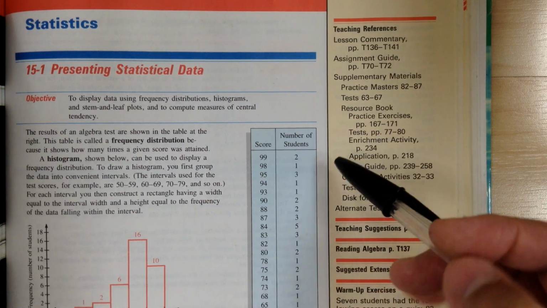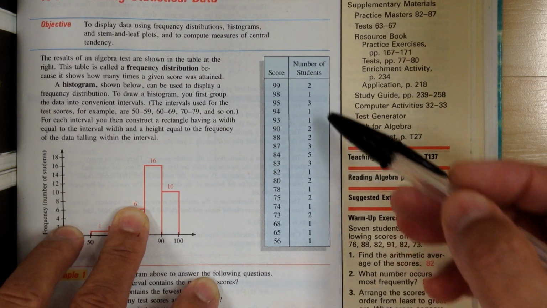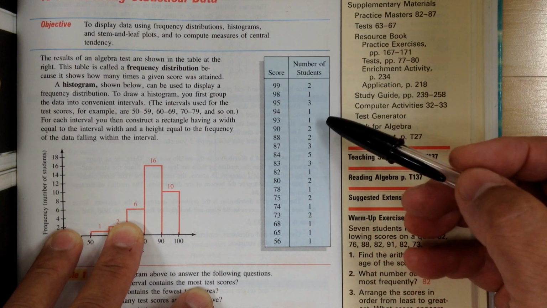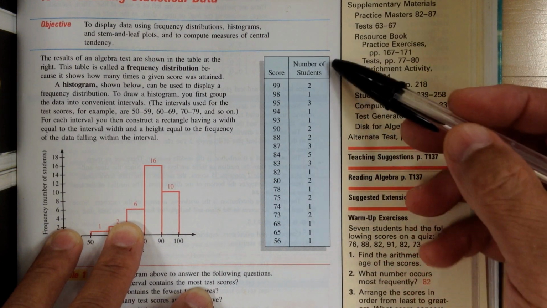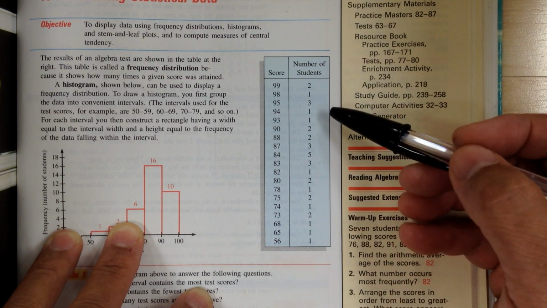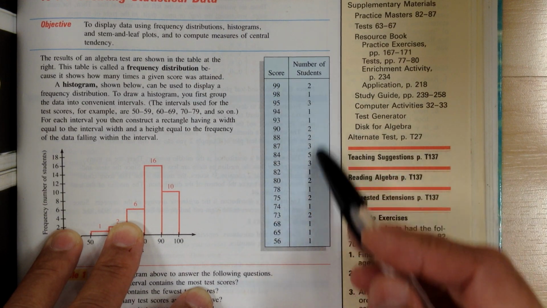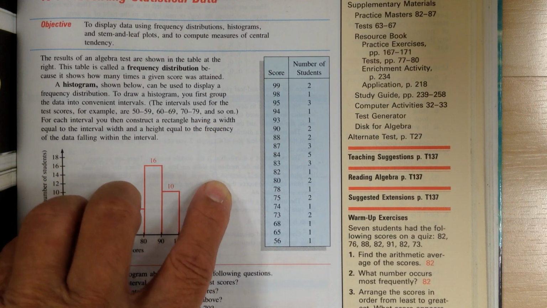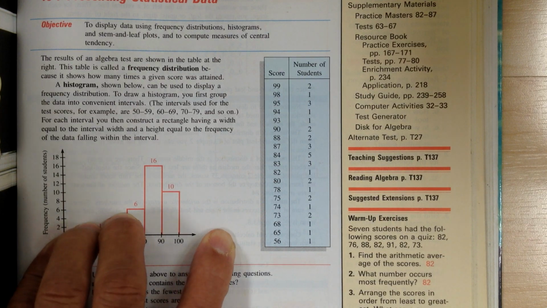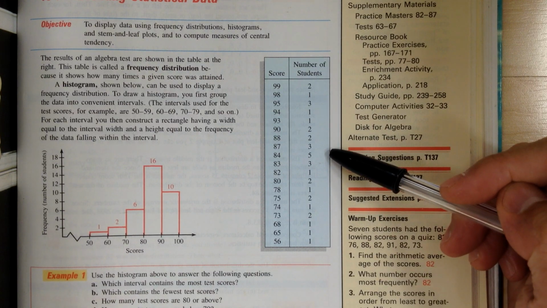Okay, so over here, you have a table of the test scores. The results of the algebra test are shown in the table over here. This table is called a frequency distribution because it shows how many times a given score was attained. Like this one, 99, there are two of them, 98, there is one of them, and so forth. So this is called a frequency distribution because it shows you how often a score or a number shows up. Then from this information, you can make a graph.